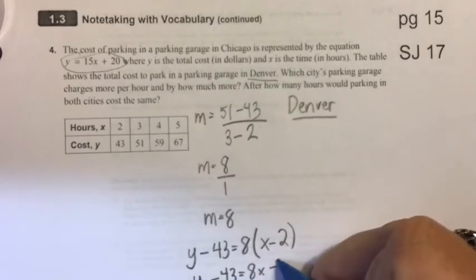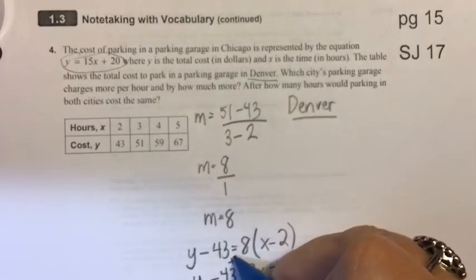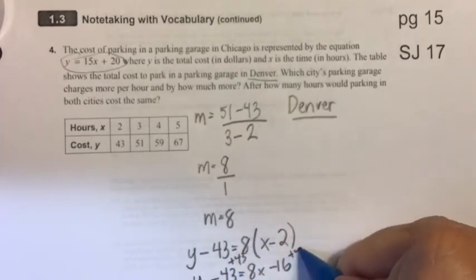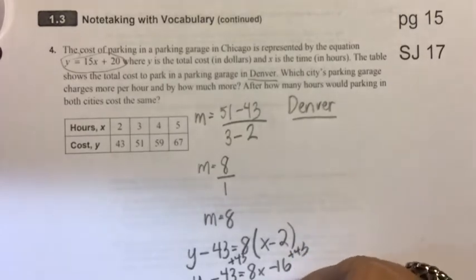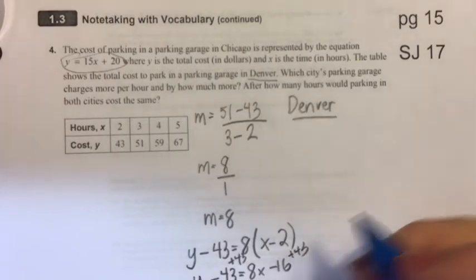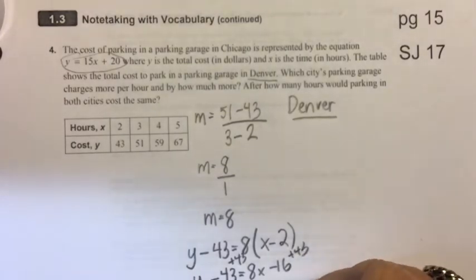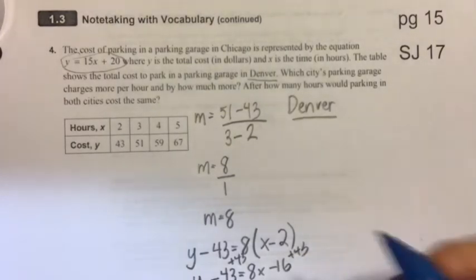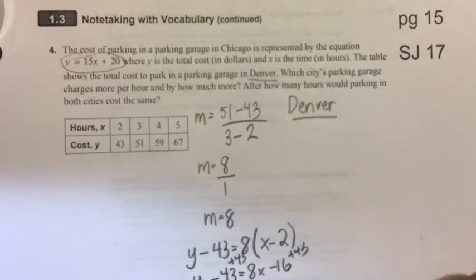Distribute. Add 43 to both sides. Y is going to equal 8x plus 27. I think that's correct. So that is an equation for Denver.